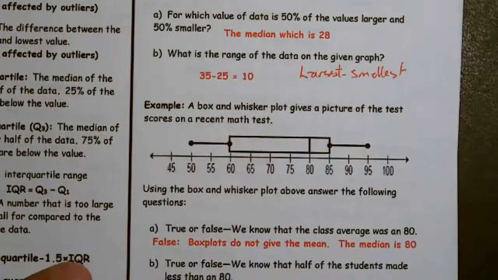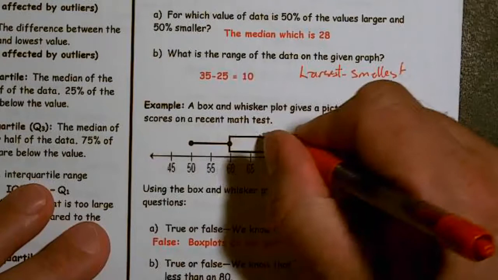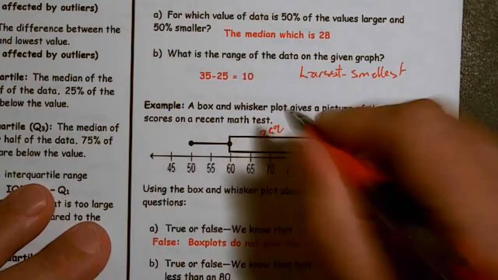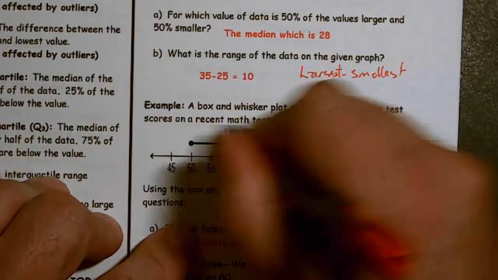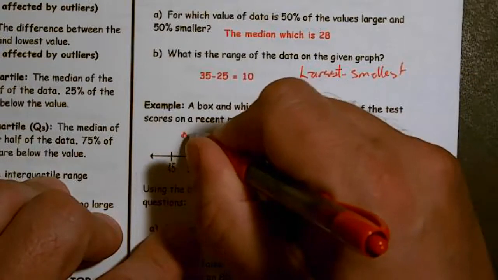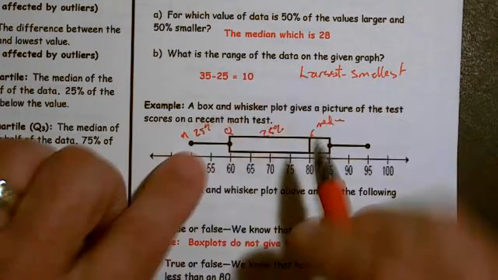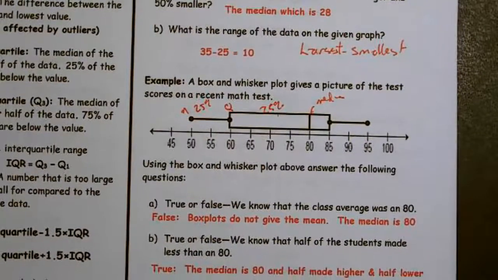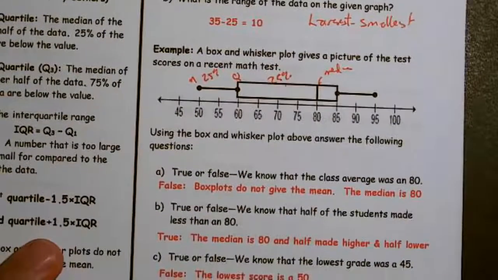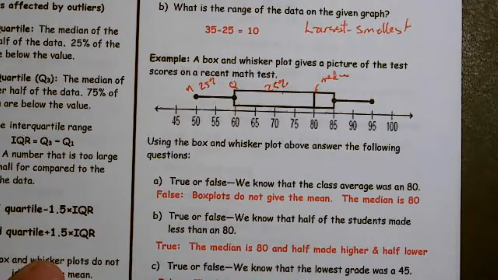We know that half the students made less than an 80. Well, this is 25% from the median to Q1. And this is the min. So this is the next 25%. So sure enough, 50% made less than the 80. So that's true.